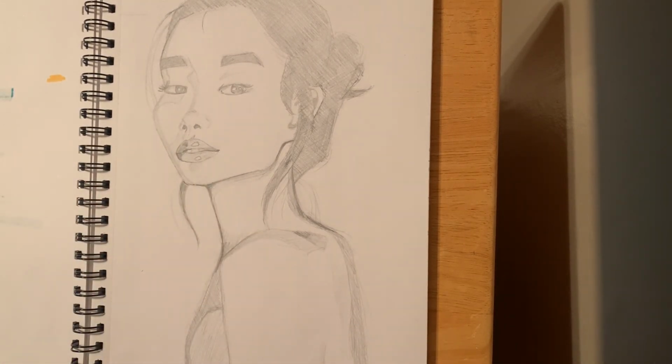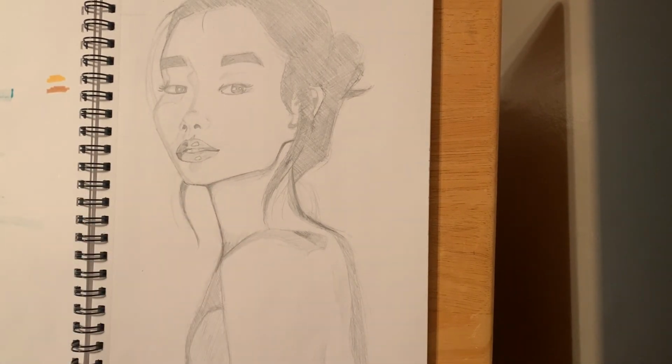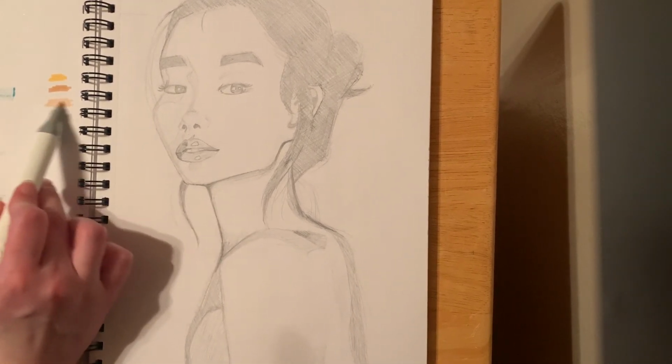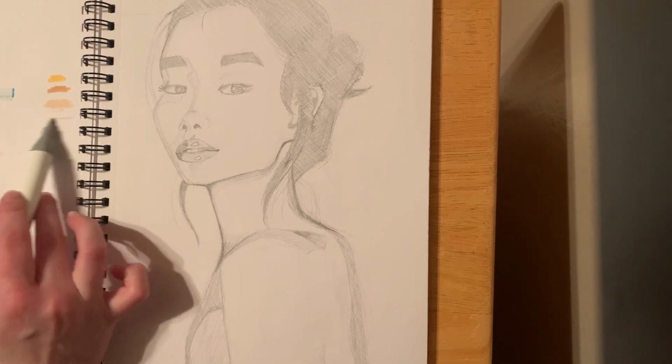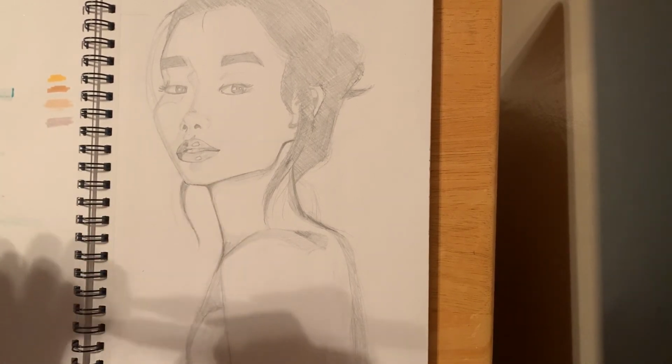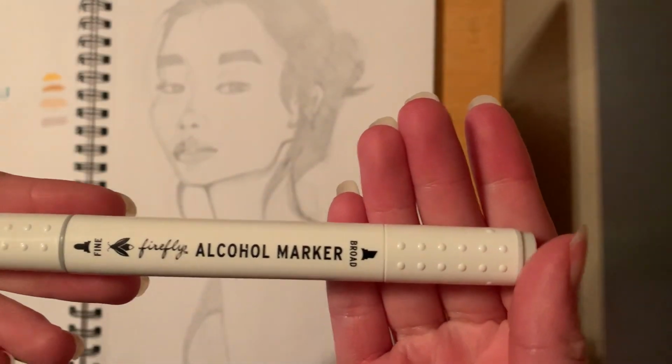This last portion here I decided to add in because I thought I needed something to just push the contrast and push the eye back up even further, like I said earlier. Kind of teased this a little bit. I end up using this next marker here, this one right here. It's a warm gray color. It's warm gray 1 of the Firefly alcohol markers.